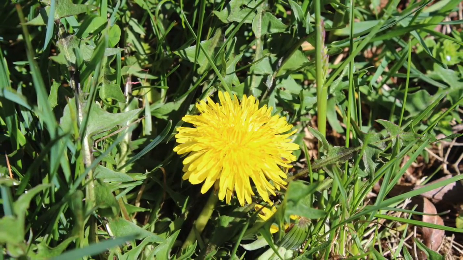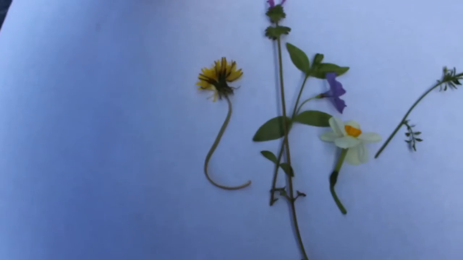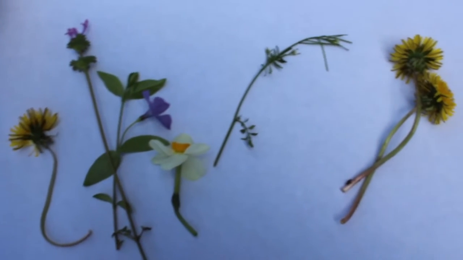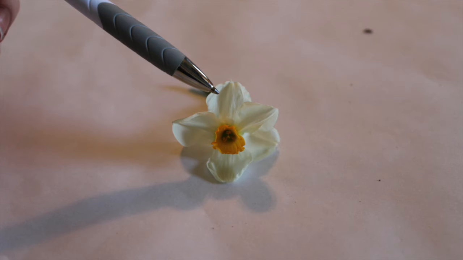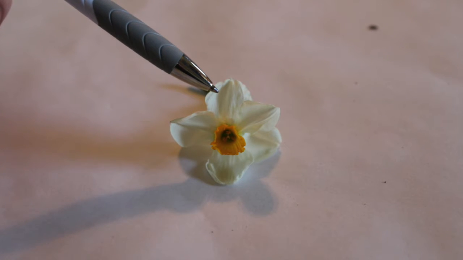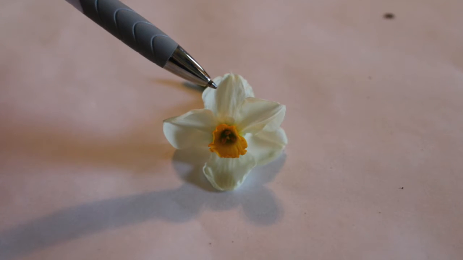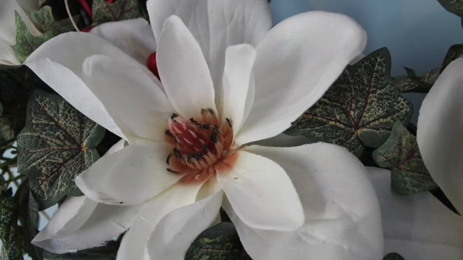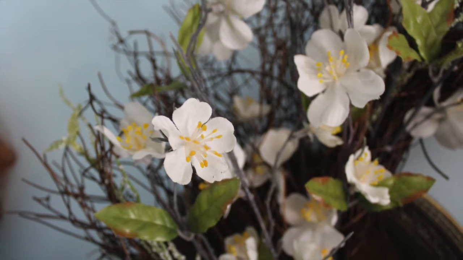For the next part of our lesson, we are headed inside to examine the different parts of a flower. You can make collections of your own. Dandelions like this one, and daffodils like this one, are great examples of flowers that can be easily dissected. If you do not have access to fresh flowers, many silk or artificial flowers will be very accurate and will work just fine.